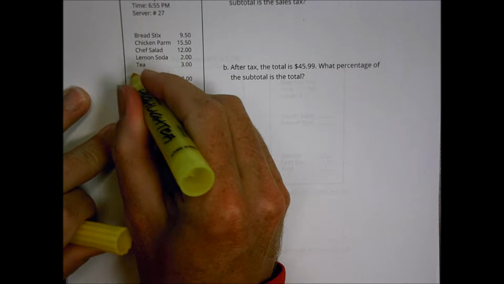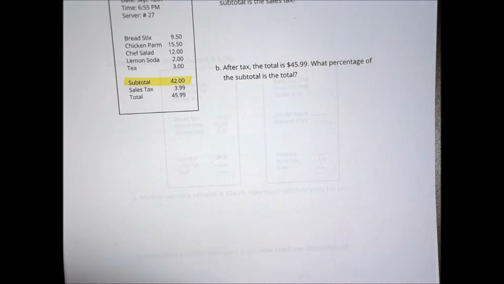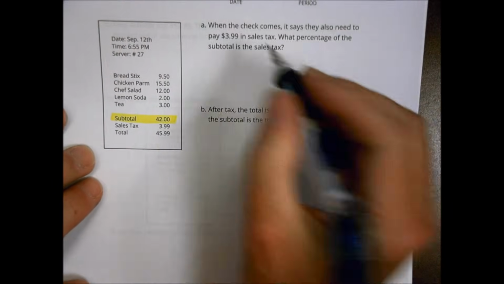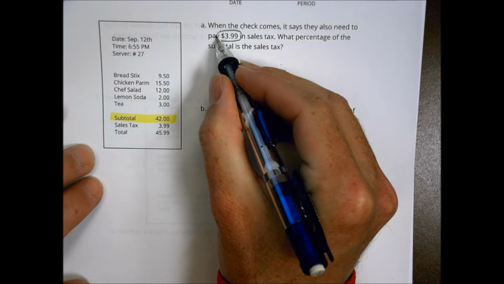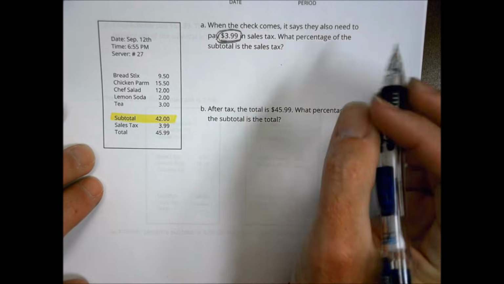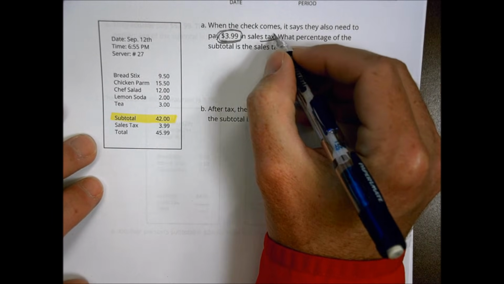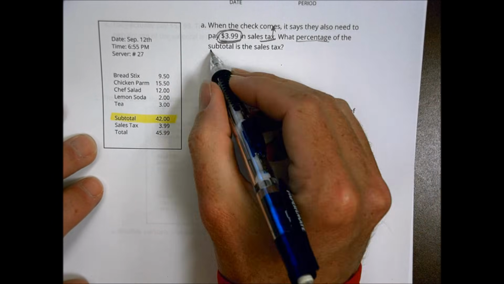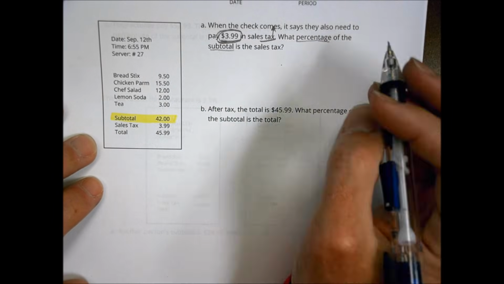Subtotal, $42. When the check comes, it says they also need to pay $3.99 in sales tax. We circle that amount there, $3.99 in sales tax. We know that a tax is going to be an increase, right? So what percentage of the subtotal is the sales tax? So the percentage of that.